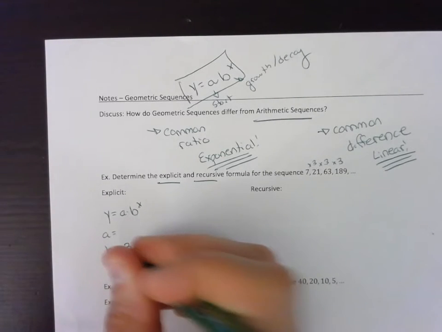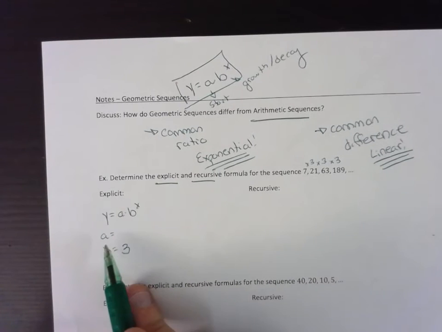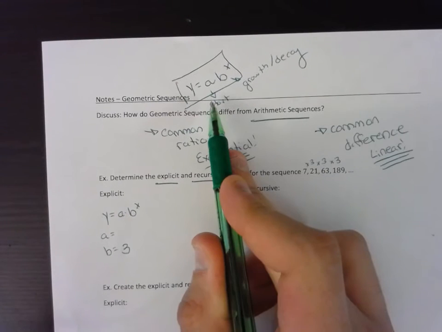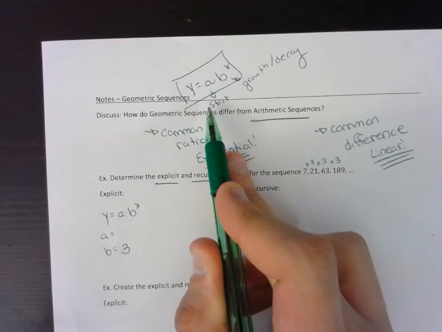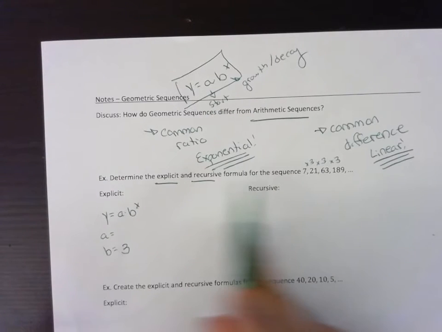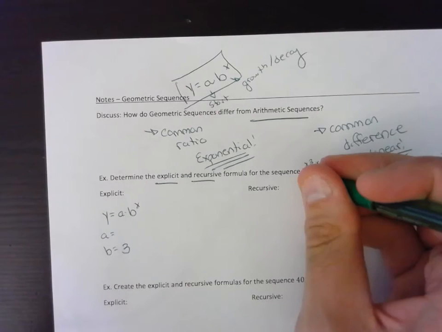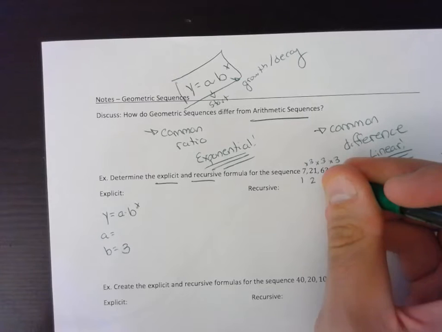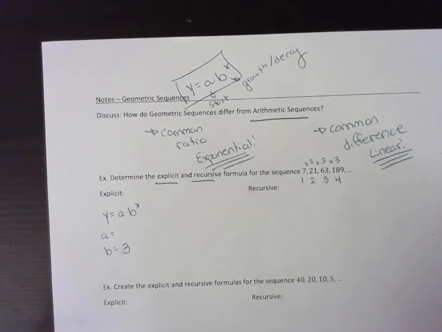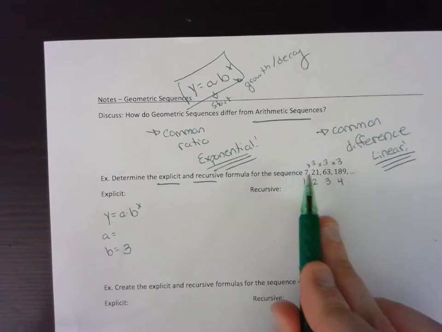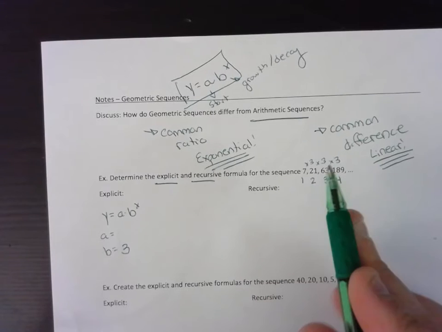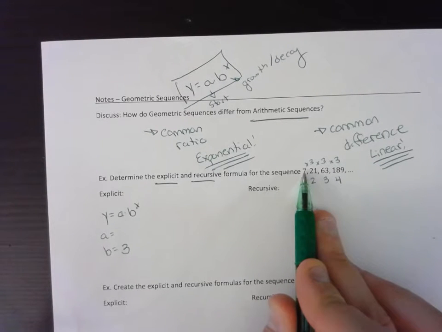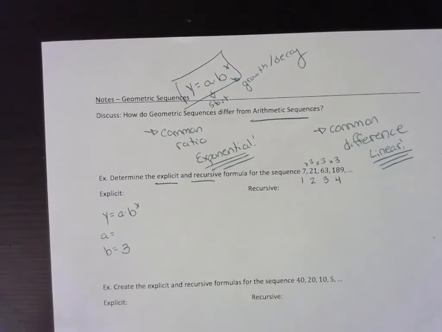Now we need our a. Our a is the starting point. But remember, this is the first term, this is the second term, this is the third term, this is the fourth term. I am not going to plug in 7 for a. I'm not starting at 7. Remember, the starting point for any function is going to be the y-intercept. So we actually have to work backwards.